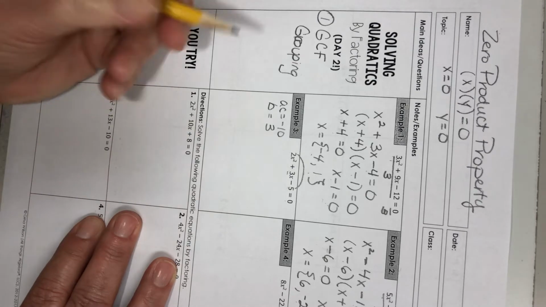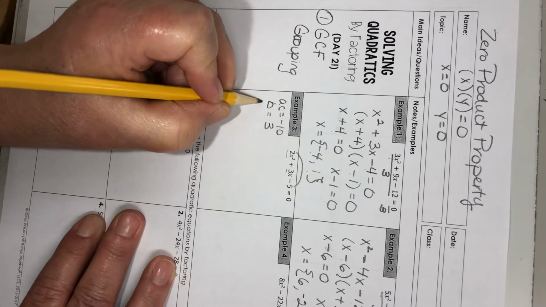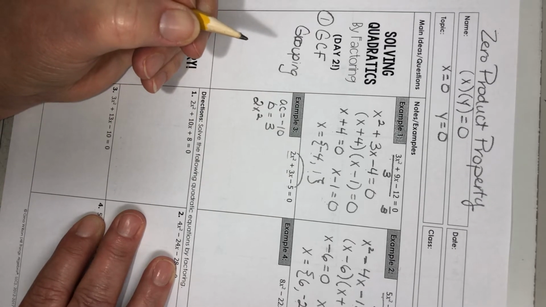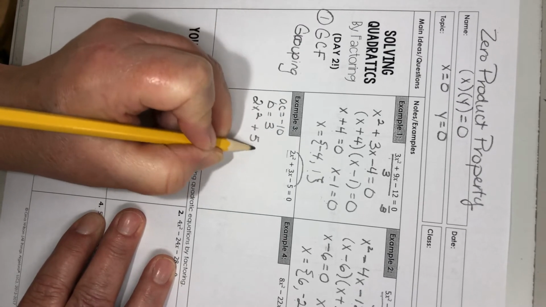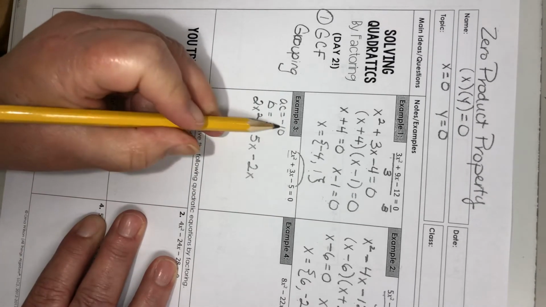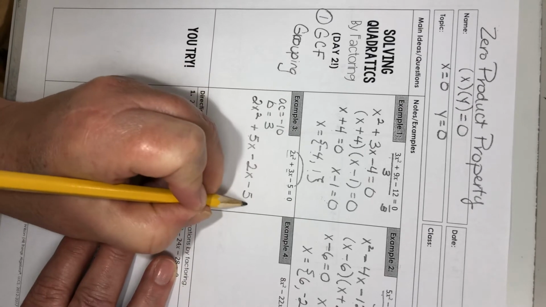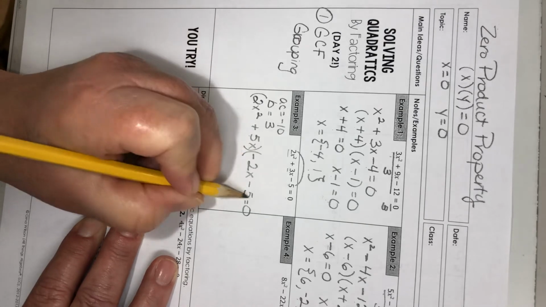Let's see. We start out with this. We keep the first term, 2x squared, and we're going to use a +5 and a -2, which multiply to -10 and add to +3. And remember, we keep the third term, the constant, and now we can group. We have 4 terms, and we can group those.